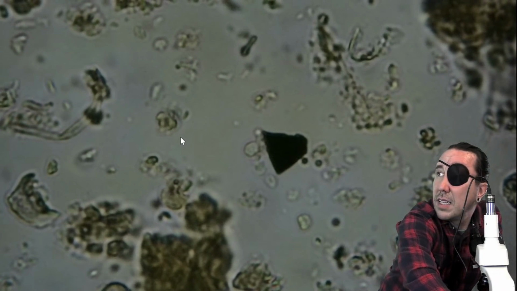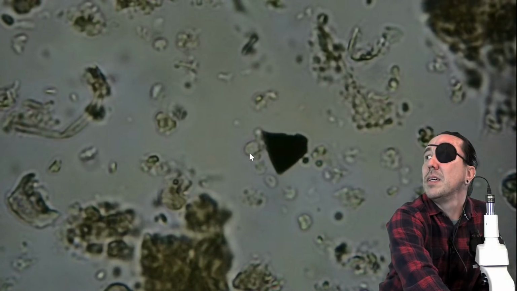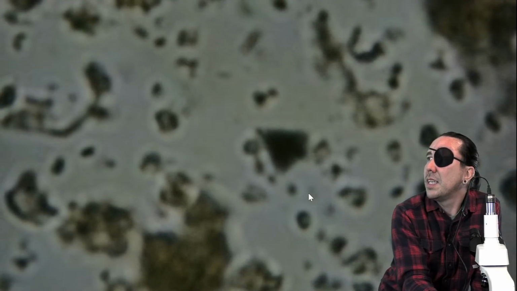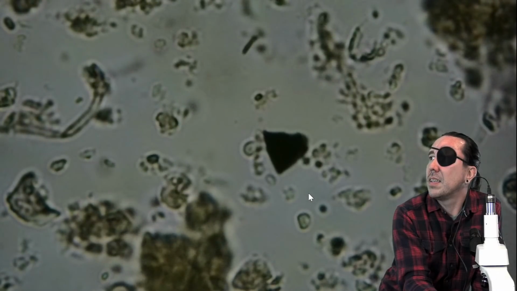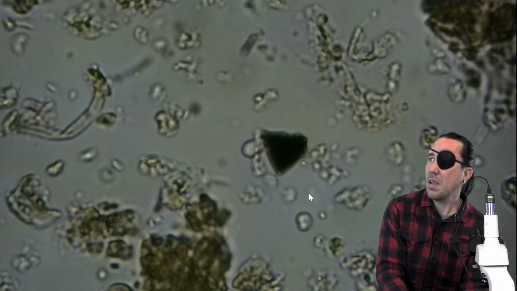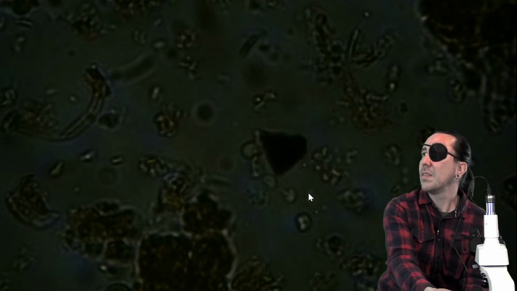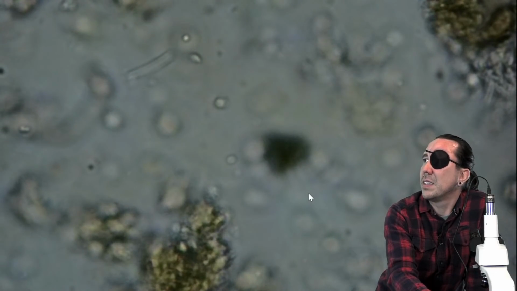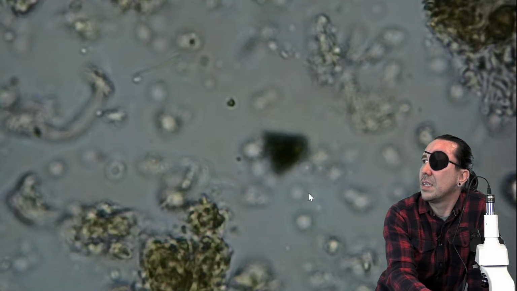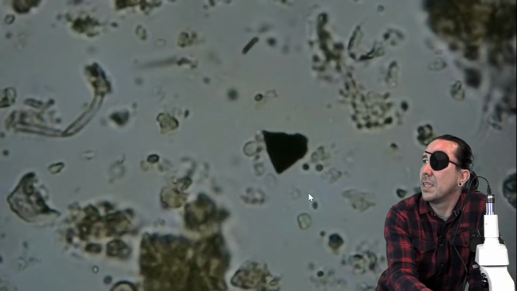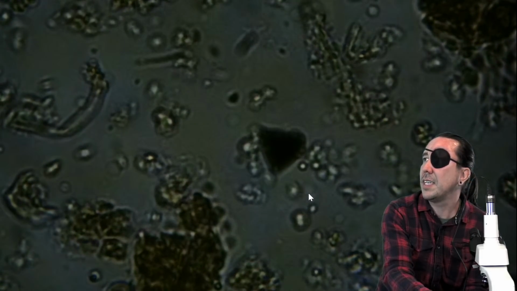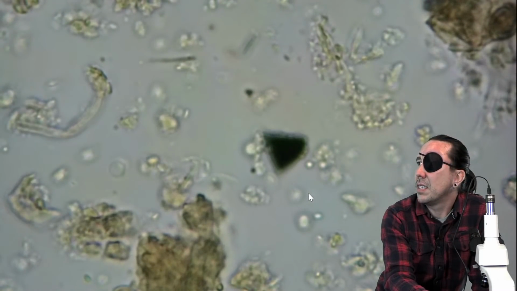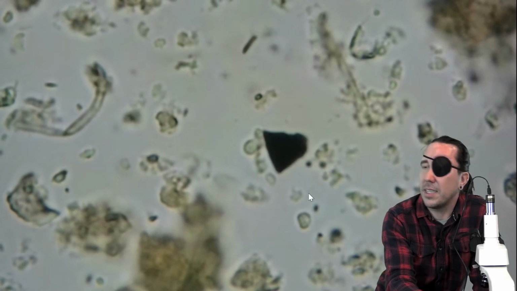Now it looks like this right here is an amoeba, but it's hard to tell the way it's in focus. And then we've got this little thing moving right here. Yeah, so I'm not seeing any fungi. I'm not seeing any flagellates. So I would note 0, 0. And then I'm trying to determine whether that is a testate amoeba.